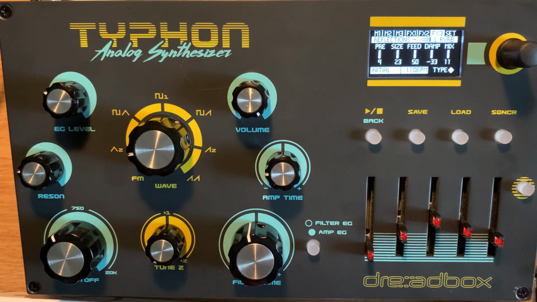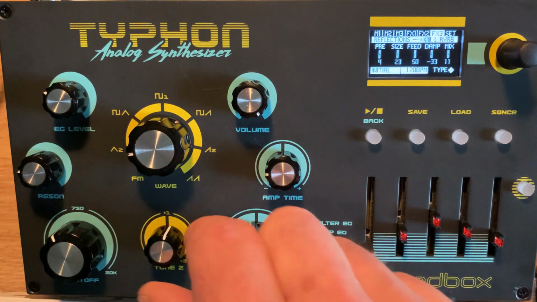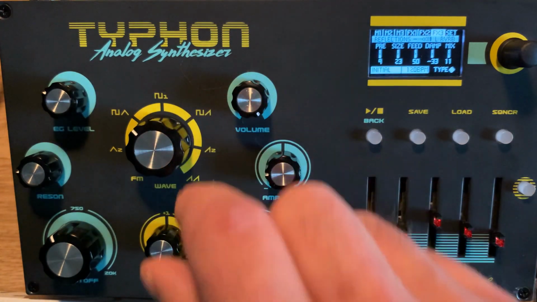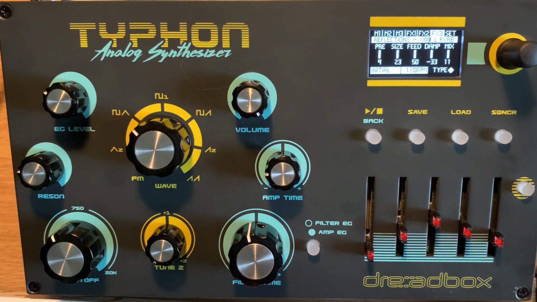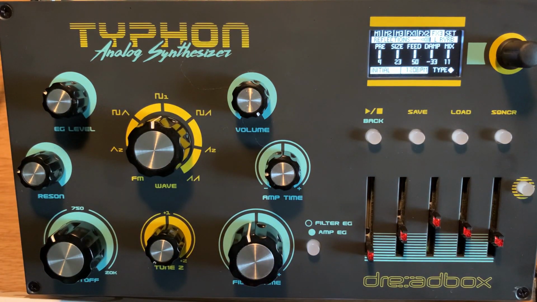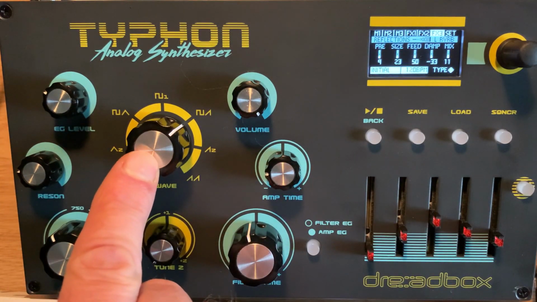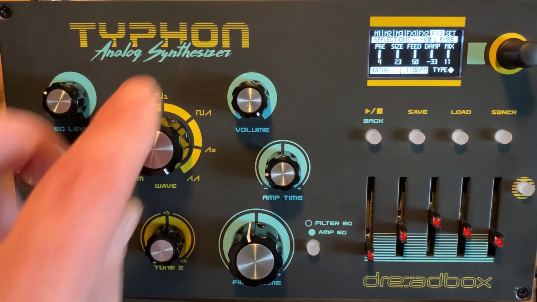sine wave, triangle wave, +1, +2 octave. Then you've got the triangle wave on oscillator 2 added with the square wave. Just the square wave on oscillator 1. Square and triangle. One saw on oscillator 2. Two saws.